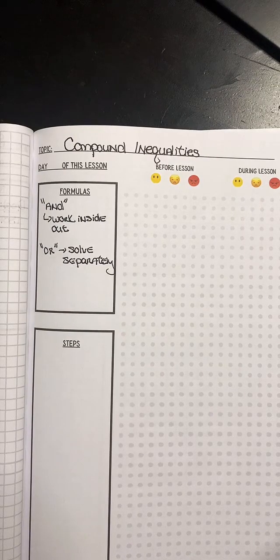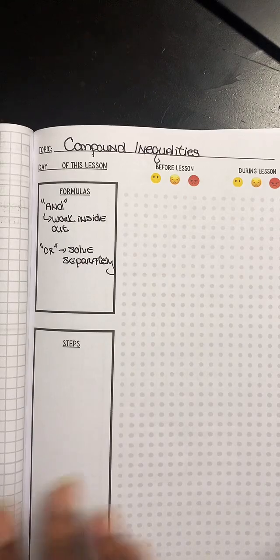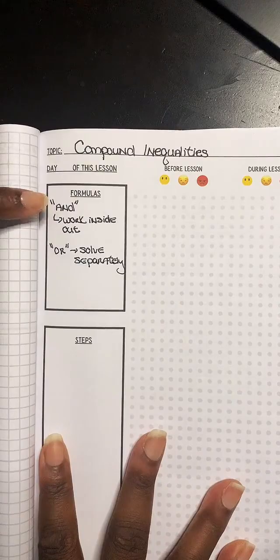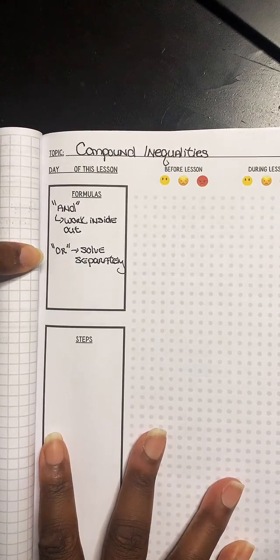What we're working on tonight is called compound inequalities. For the last couple of days, we have been working on inequalities and also interval notation. Now, with a compound inequality, before we were working at one inequality at a time. But now we're working at two inequalities that are either going to be merged as an AND statement or as an OR statement.